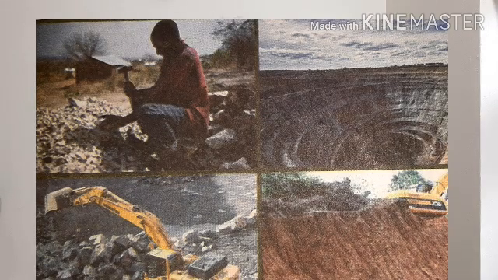Then the next picture indicates the activities of human beings which lead to the weathering of rocks. Look at the picture. In this picture you can see quarrying and mining. These activities also lead to the weathering of rocks.